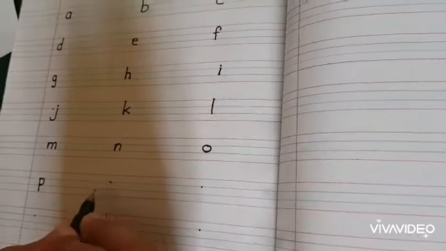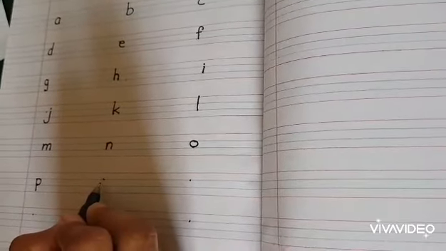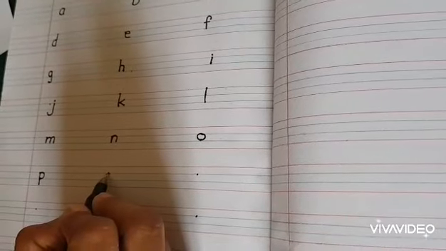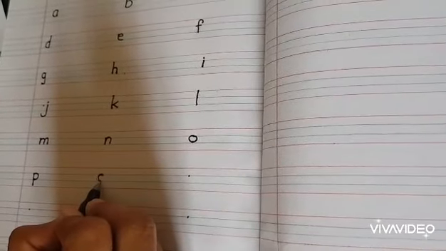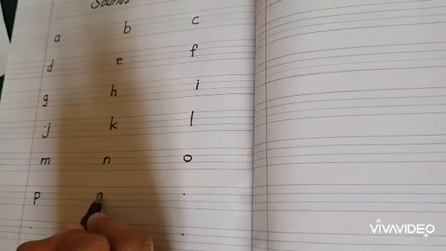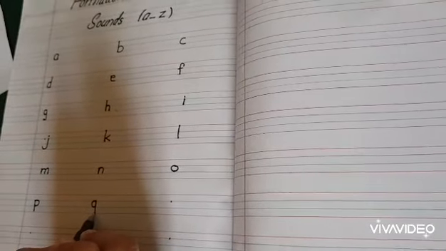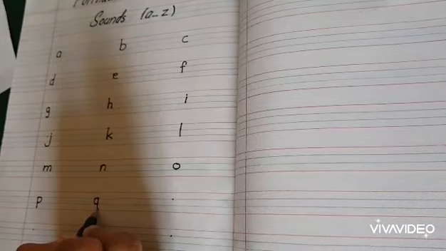Next sound is K. We make firstly K between two black lines. Make a K, go up, come down, down and turn a little bit.